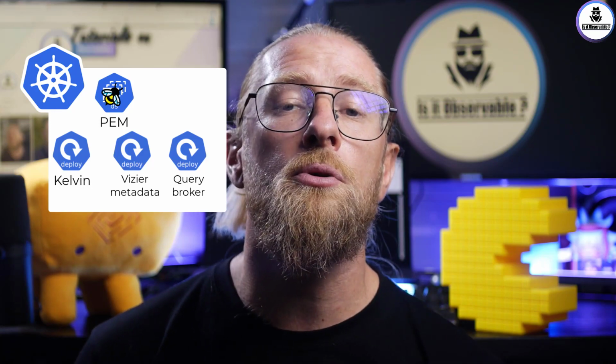We have Vizier metadata, a very important component because it will add the right Kubernetes context to the data collected. We have a query broker that handles the scripts' execution. It distributes the scripts to the different PEM components deployed in our cluster. Last, we have the cloud connector that connects Pixie Cloud to Vizier. So at the end, one Pixie Cloud instance can handle several Vizier instances. One Vizier per cluster, which means one Pixie Cloud can manage several clusters.